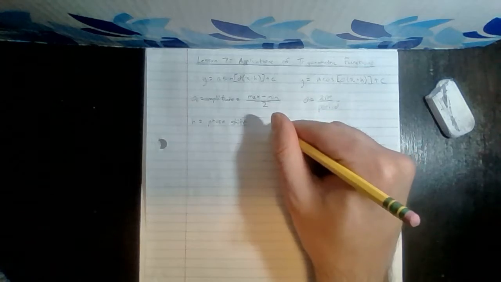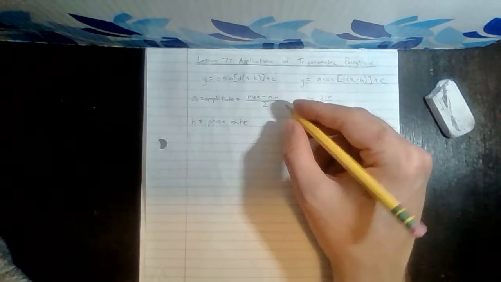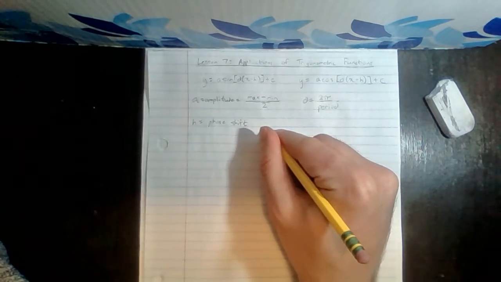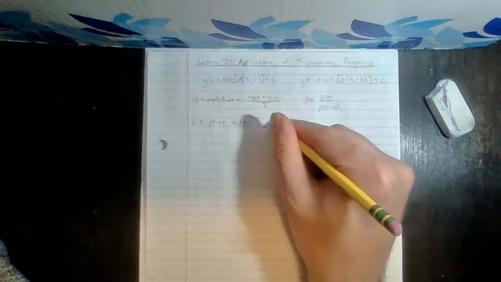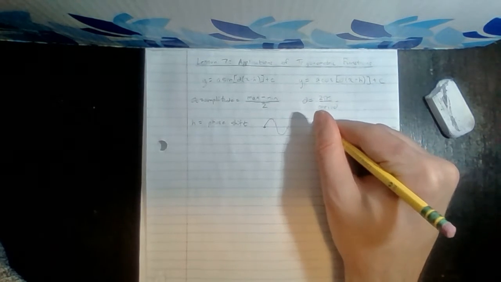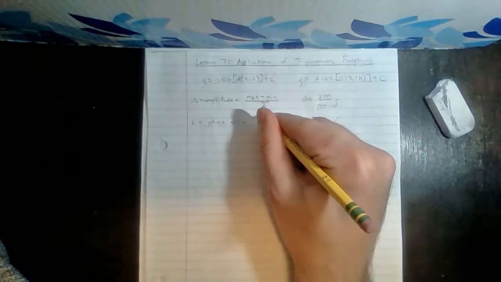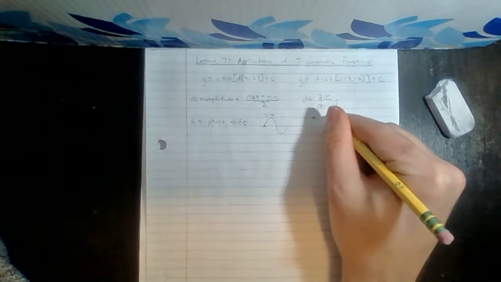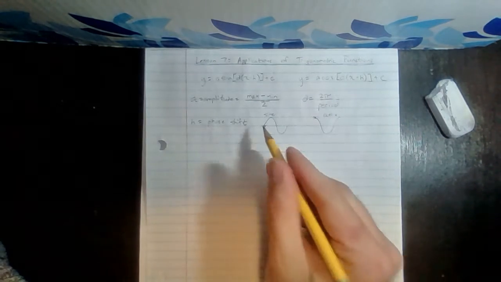So we need to look at, first of all, are we talking about a sine function or a cosine function? For a sine function, we need to find a spot on the axis where we're increasing. For a cosine function, we need to find some point where we're at our maximum value. And how much would we have horizontally shifted to get to that point?